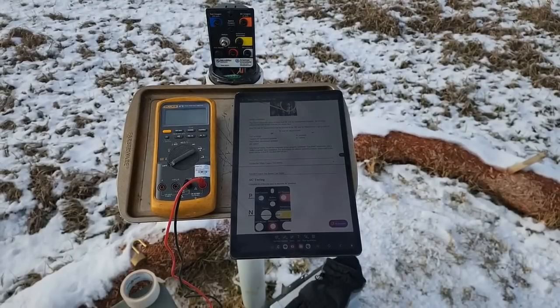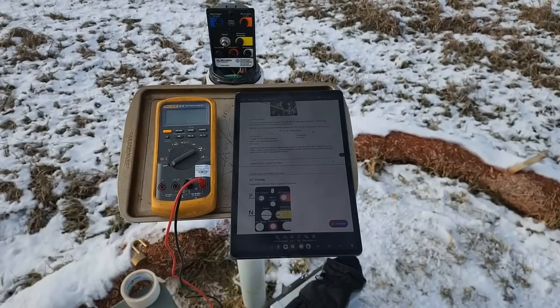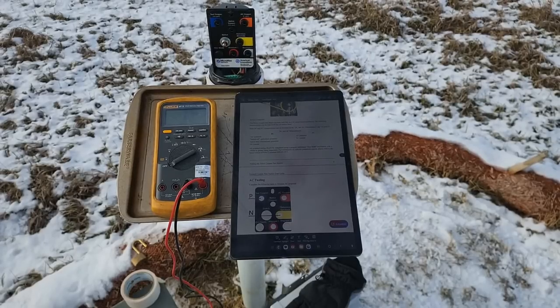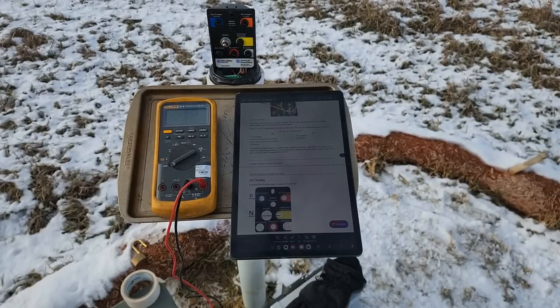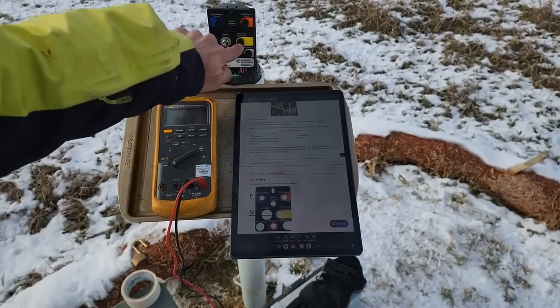Continuing with the explanation of how to commission a mitigation system. We need to be clear about the measurements we're going to take. We're going to measure the voltage of AC.